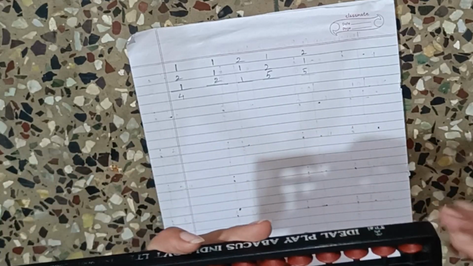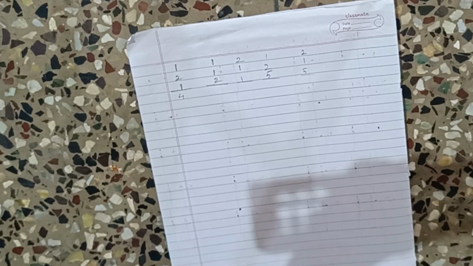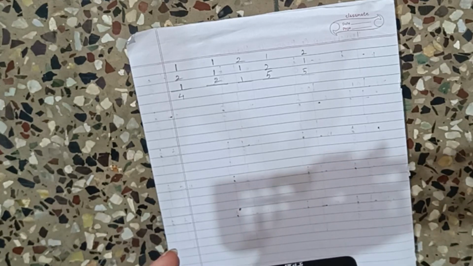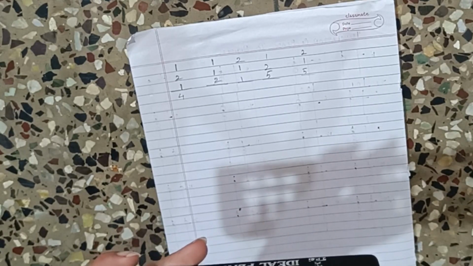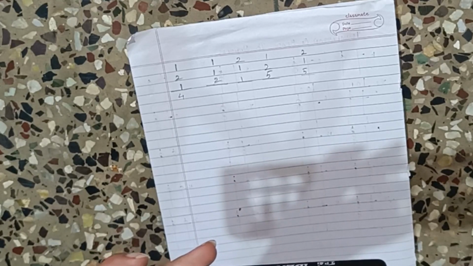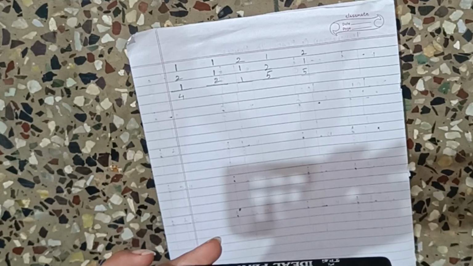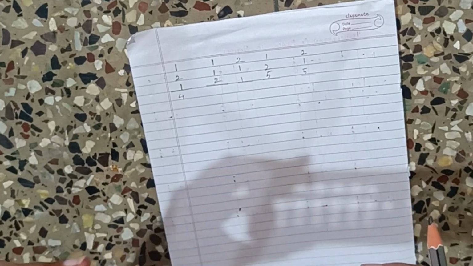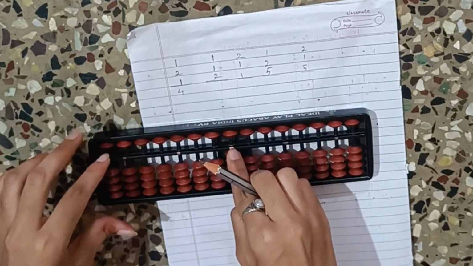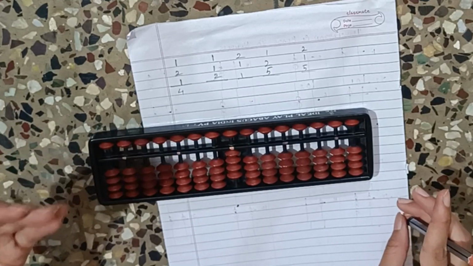How did I do it once again? Let me show closely. This is your clear abacus. Now your first digit is 1. Use your thumb and just add it. 1. Now next one is 2. Since 2 is given, you need to bring two beads together. So add 2. 1, 2 is done. Next one is 1. So again using your thumb, just add it. Move it towards the value bar. So count it now. 1, 2, 3, 4.